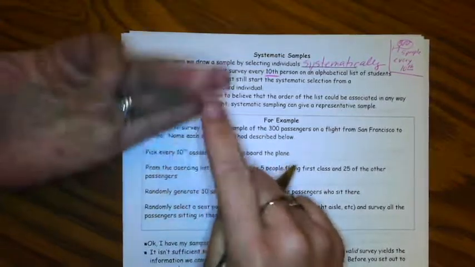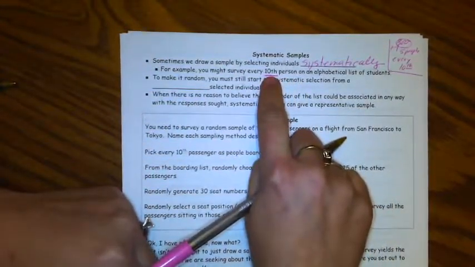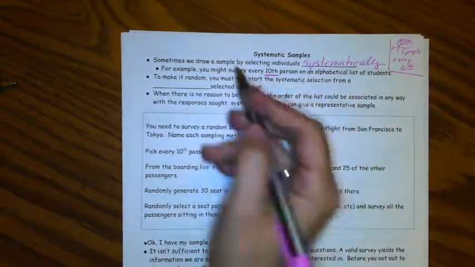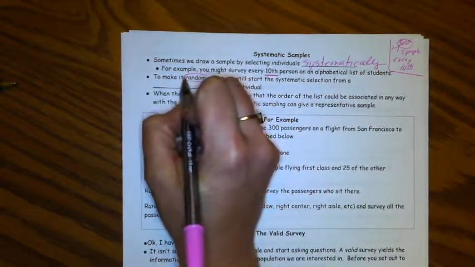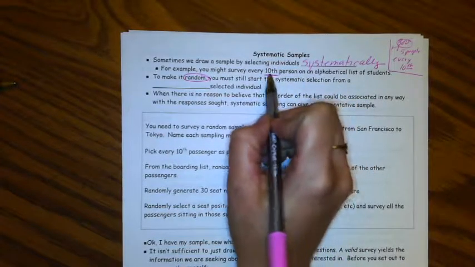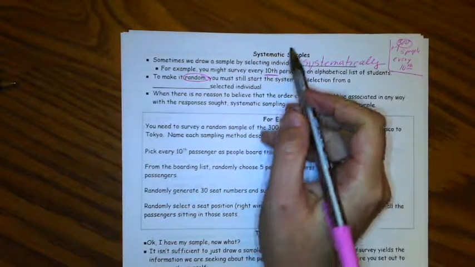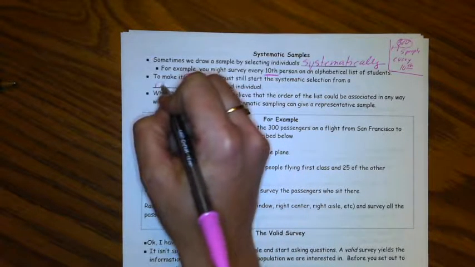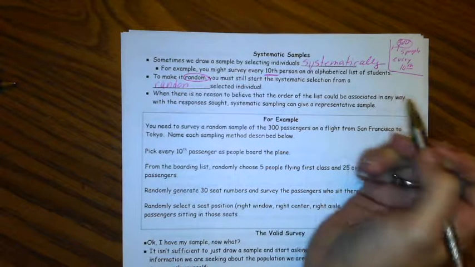So you want to think about how many people do you want and how many people do you have overall, and that'll help you decide what would be a good number to go by. Make sure though, that you have some sort of randomization. So if we do every 10th person, that's not random. So what we do is we start from a randomly selected individual.